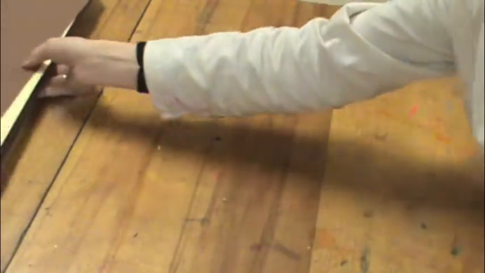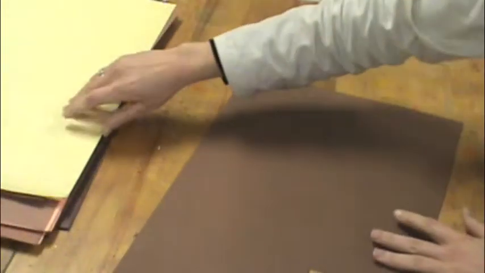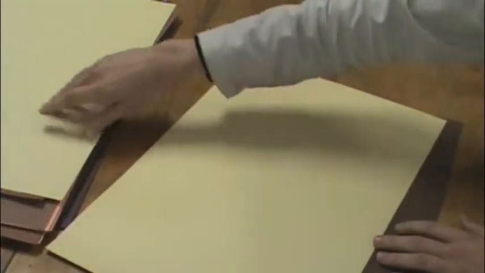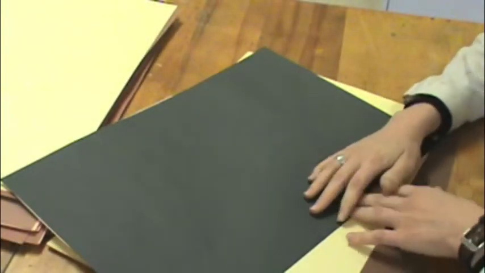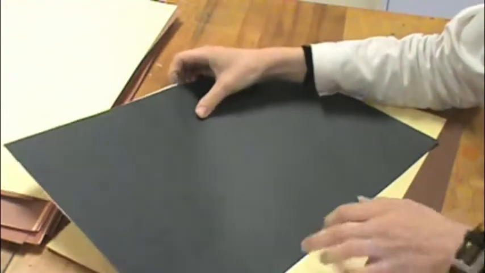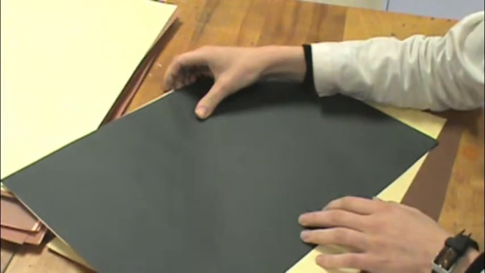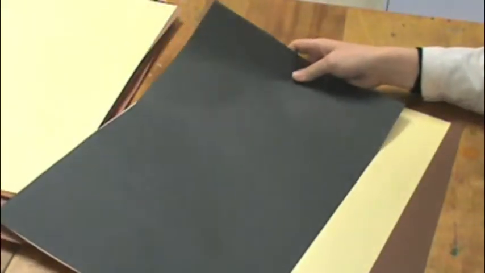And those colors are called neutral colors. Some examples of neutral colors are brown and tan. Black is a neutral color. And white is also a neutral color. We call them neutral because they don't have a warm feeling, they don't have a cool feeling. They're just kind of right in the middle. They're usually not as bright as a nice rainbow color is.